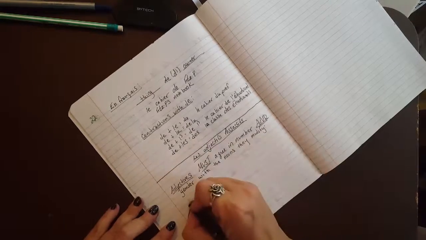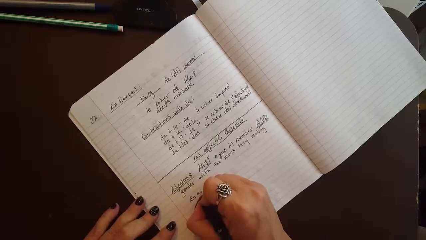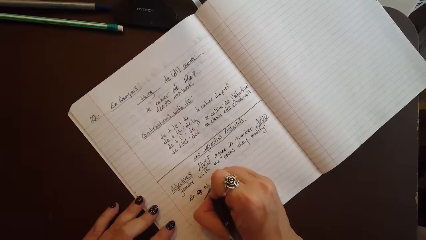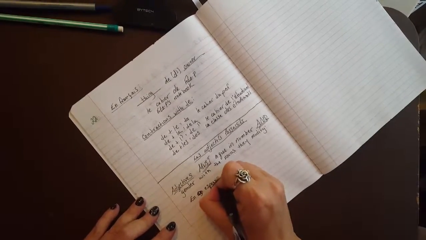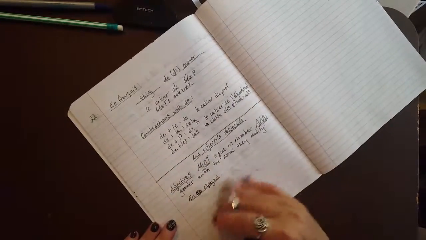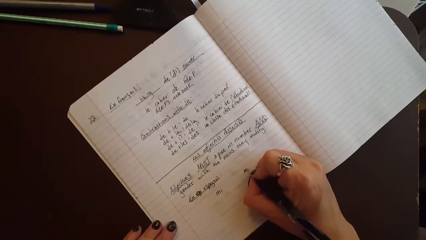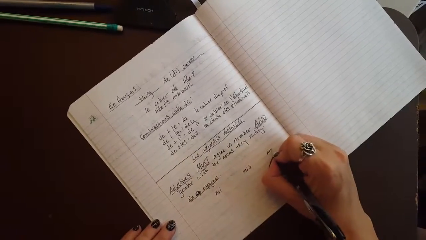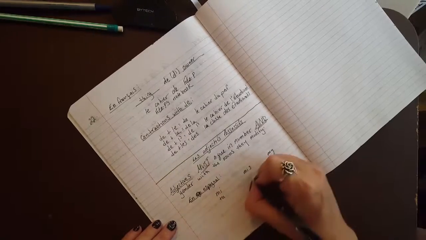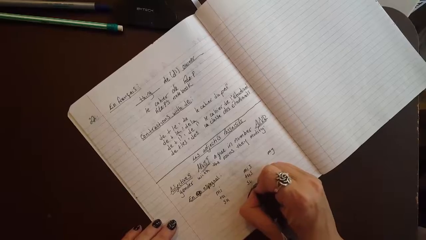So, en espagnol, E-S-P-A-G-N-O-L. In espagnol, we had a chart, and you'll remember that we had singular, mi, and mis, and that this meant my. Tu, tus, su, sus.